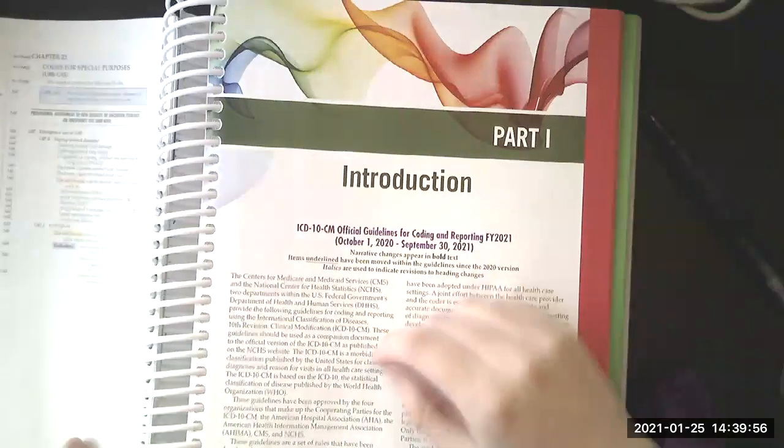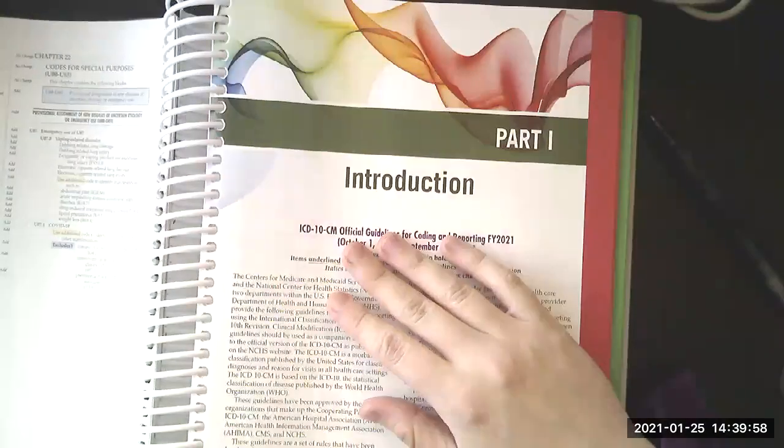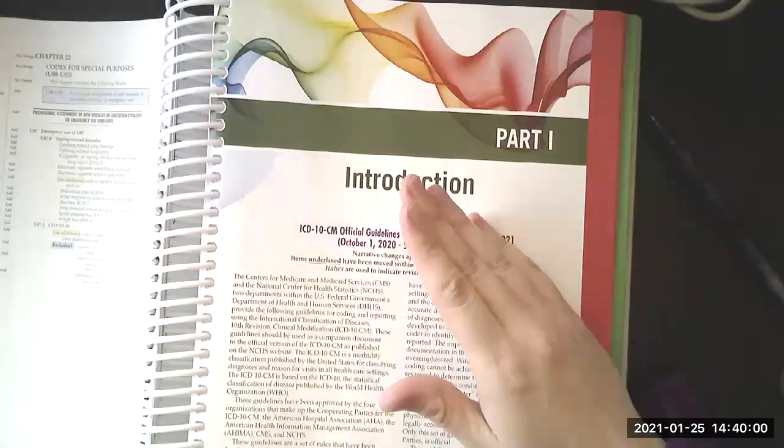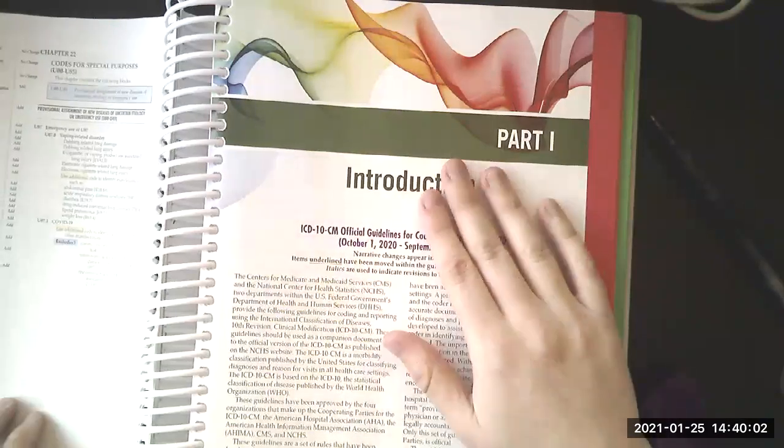Let's do these all the way, and there's quite a bit. As you can tell, there's quite a few changes each year. So that's why it's important to get a new version every year. And whenever you're an official coder, then your work should be paying for you to get these. If you are not working in coding, you will want to purchase new manuals every year.